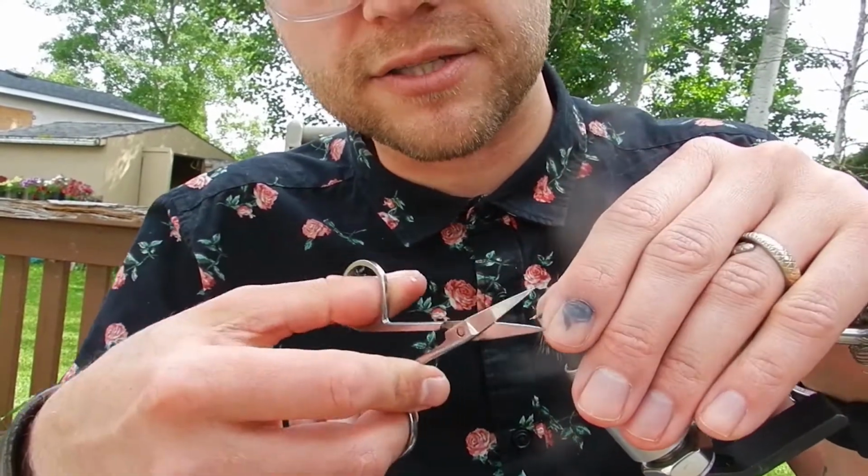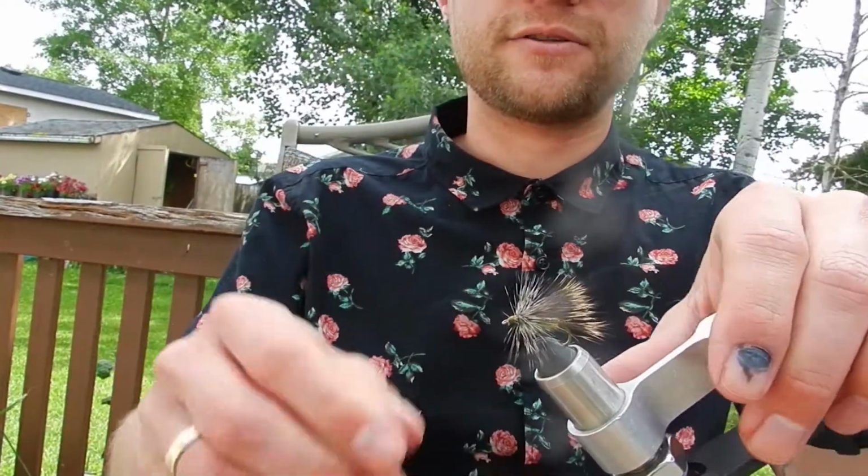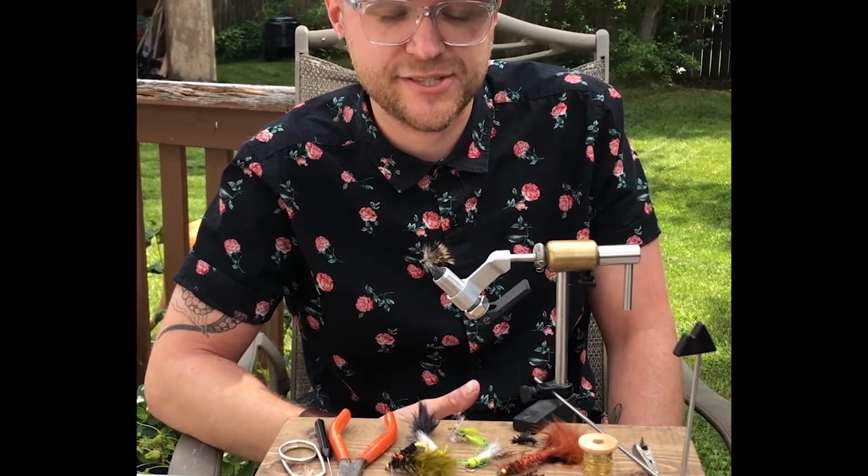And then, yeah, you can just finish up trimming up the head. And there you go. There's your overall general stimulator fly. And this will work on rainbow trout, grayling, whitefish, and anything that likes to jump up and bite bugs that land on the surface. All right, so that's a basic dry fly.